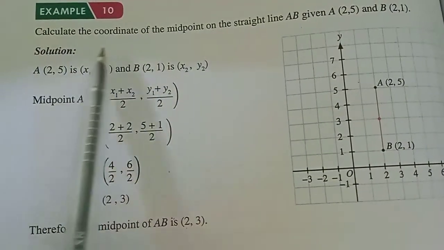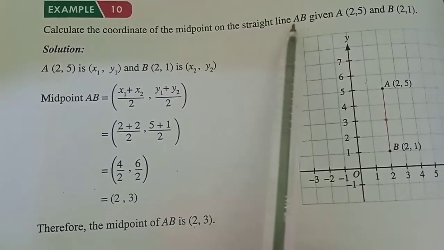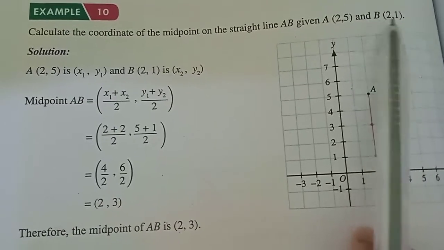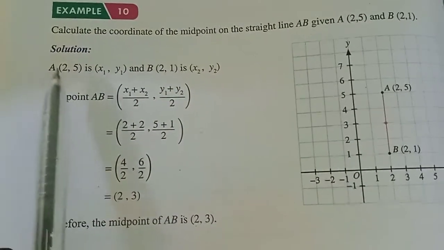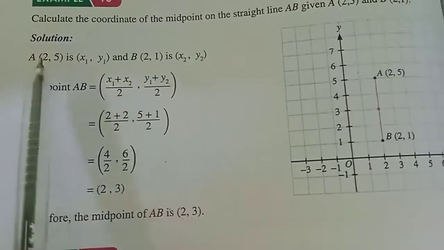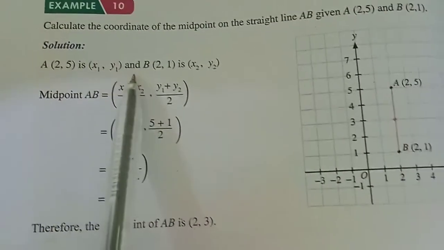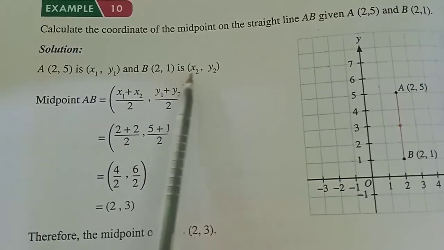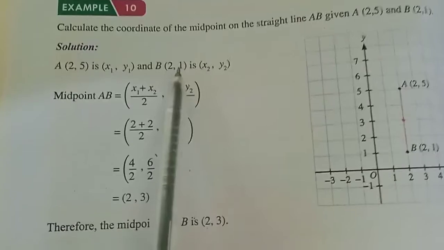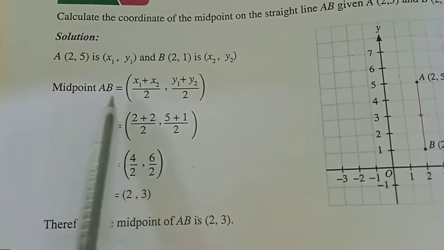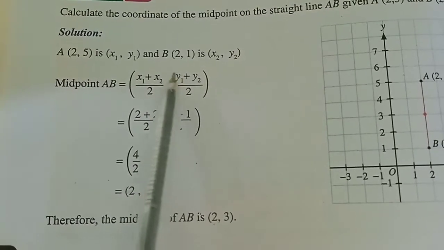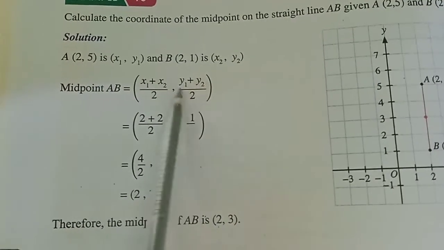Example 10. Calculate the coordinates of the midpoint on the straight line AB, given A (2, 5) and B (2, 1). A (2, 5) is x1, y1. x1 is 2, y1 is 5. And B (2, 1) is x2, y2. x2 is 2, y2 is 1. Midpoint AB: x1 plus x2 over 2, y1 plus y2 over 2.